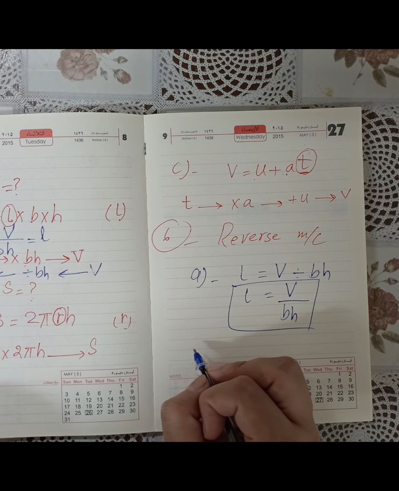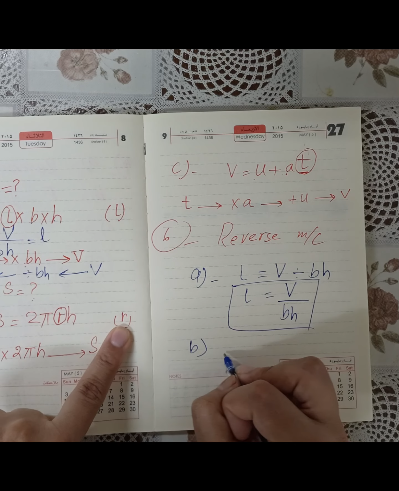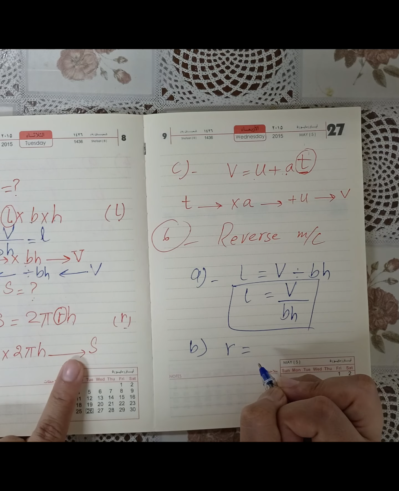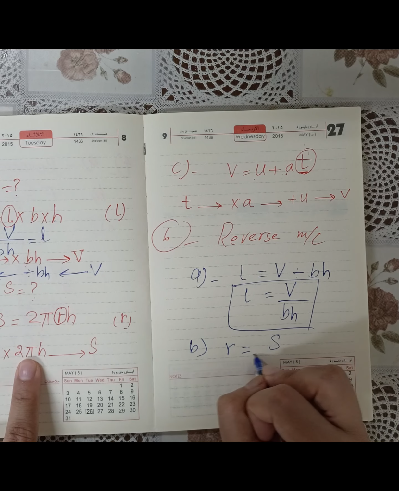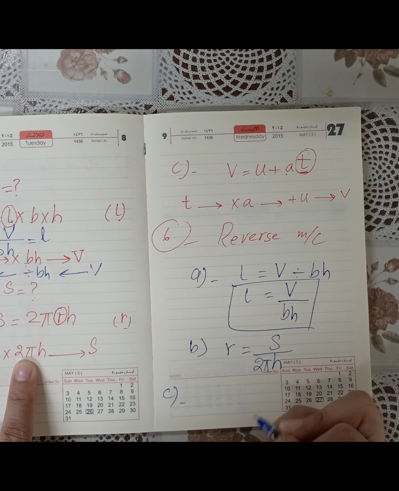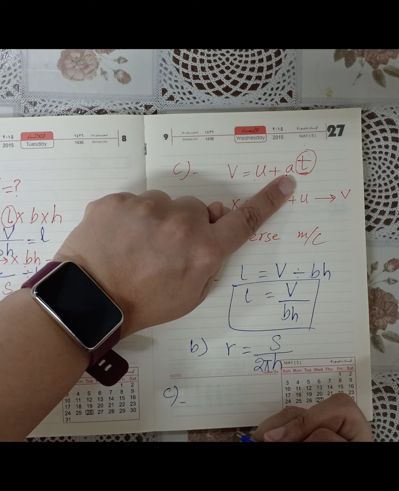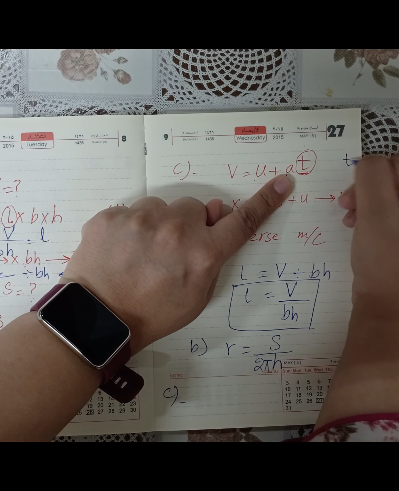Now, similarly we have part B. How will we find the subject R? We will divide S with 2 pi and H. Similarly, part C, how will we do it? We have to find the subject T here.